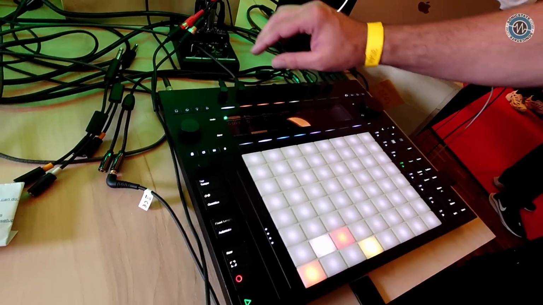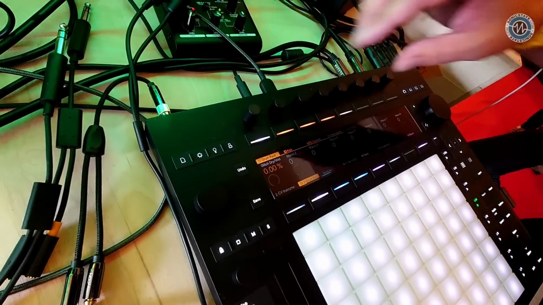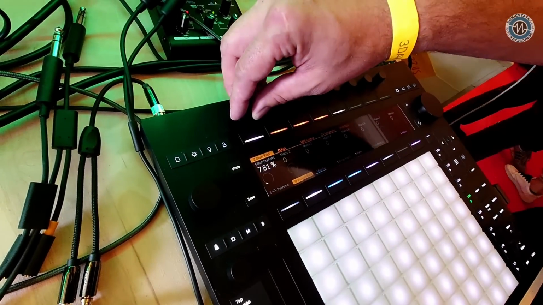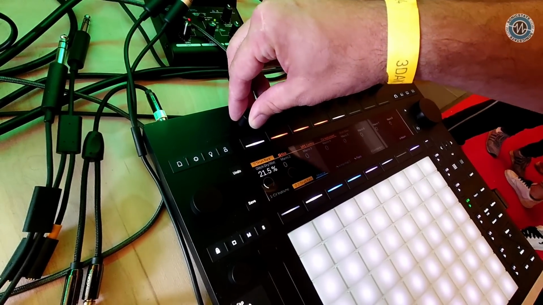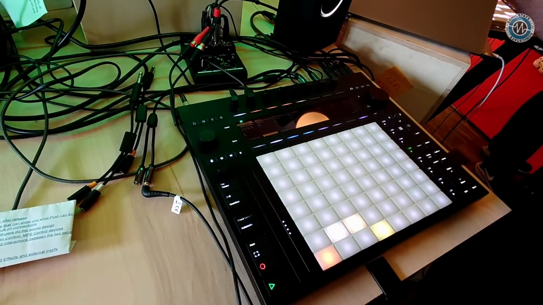Now I can add some Max for Live device here. I've got a little bit of glitch I'm going to add, but just to the snare and the hi-hat. It's totally flexible where I want to add this stuff. So I don't want it on the kick. I want that kick to retain its thump, but I want the rest of it to get a little gritty.